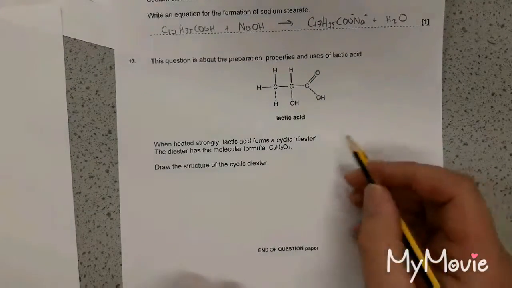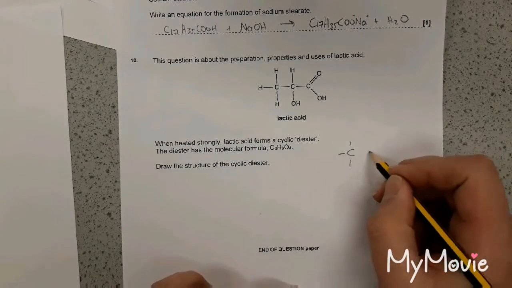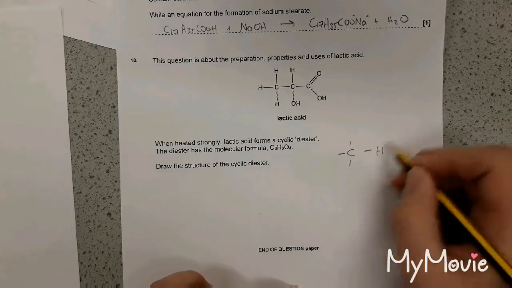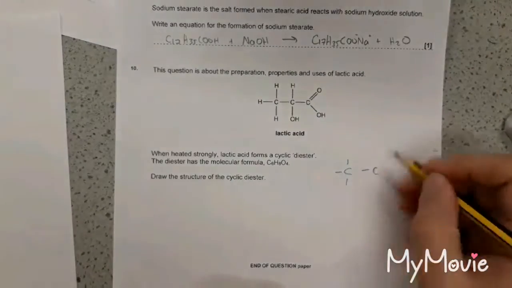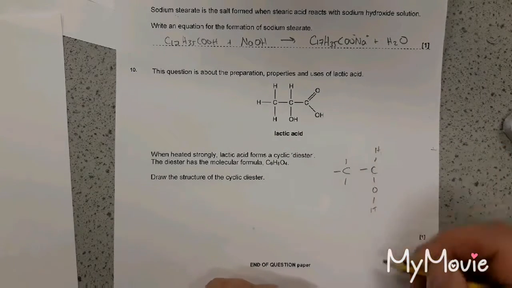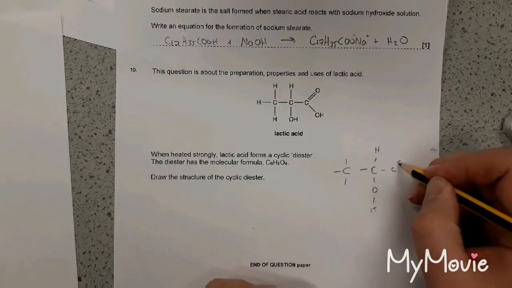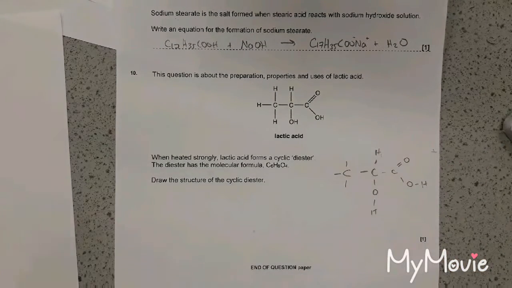So what I'm going to try and do is draw out two lactic acid molecules. So we've got the first one. I'll draw it in the same form as we can see here. Oh, beg your pardon, I put a random H in the middle. Let's get rid of that. C, H, here's my OH. I'll draw it all in full display so we can see everything we've got. O, O, and H. So there's my one lactic acid.